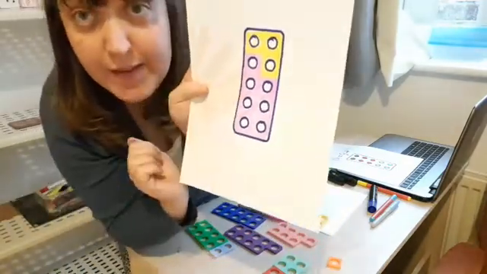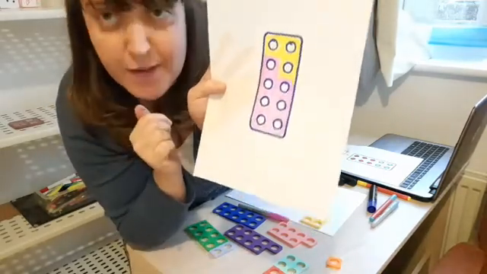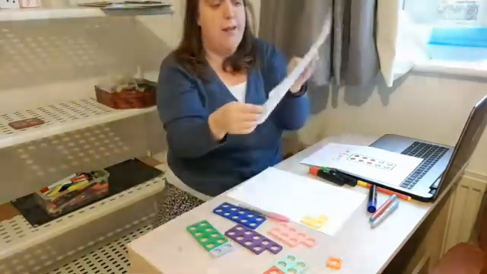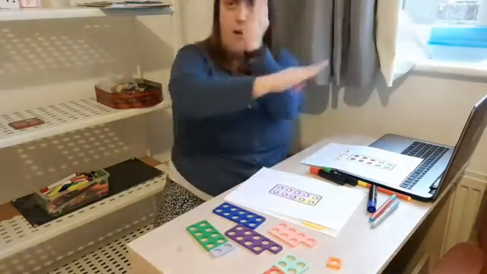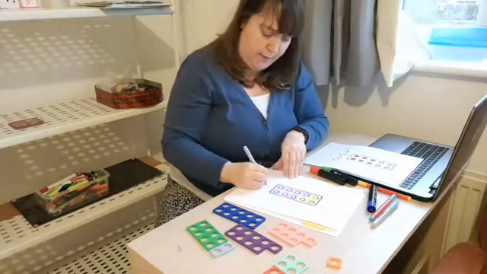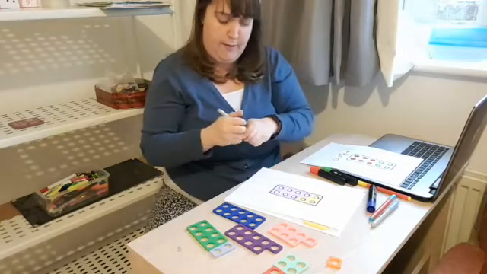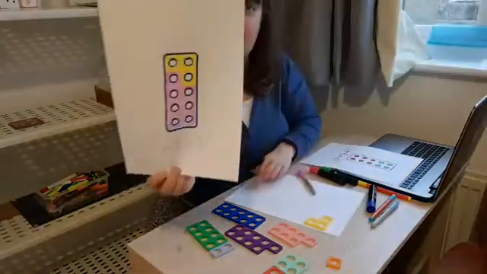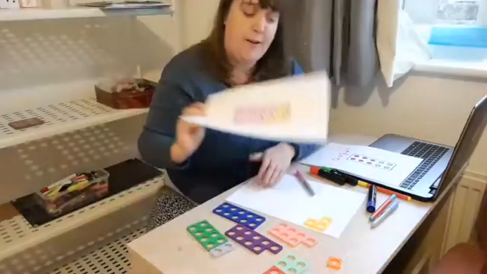And I can use this again to make another number sentence. So my number sentence for this one would be 7. So let's write 7. Adds 3 equals 10. 7 add 3 equals 10.